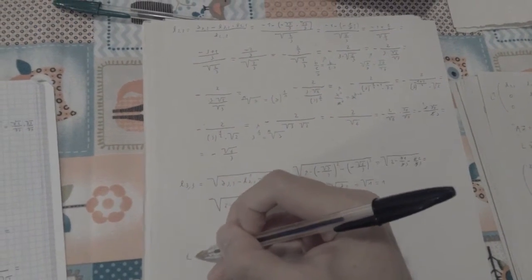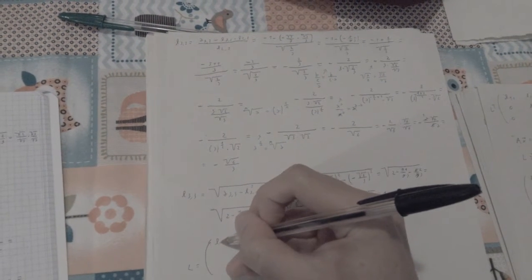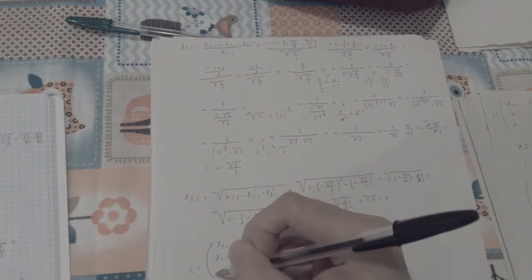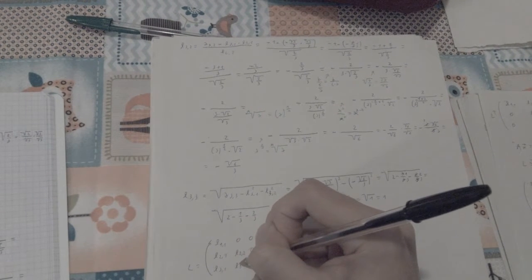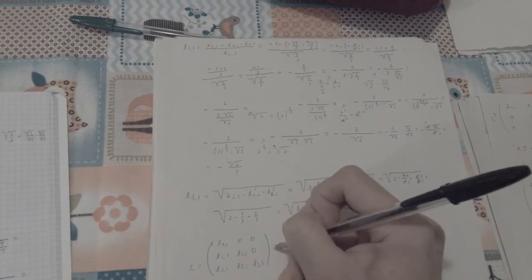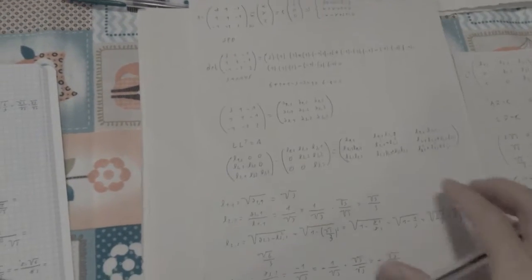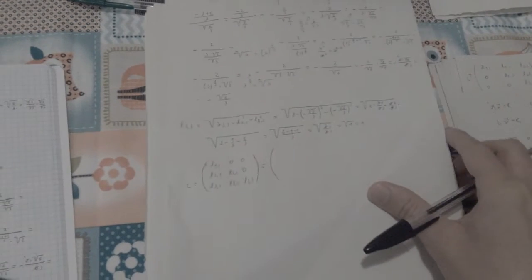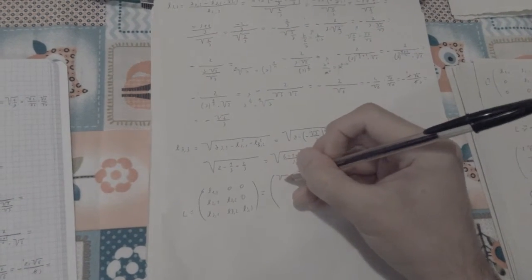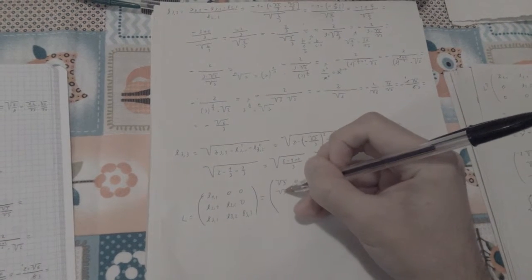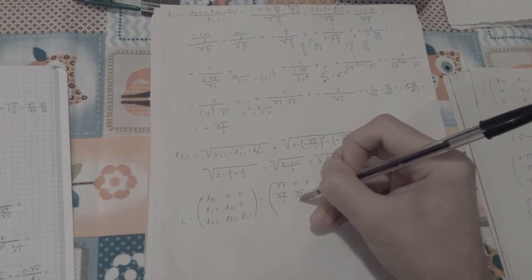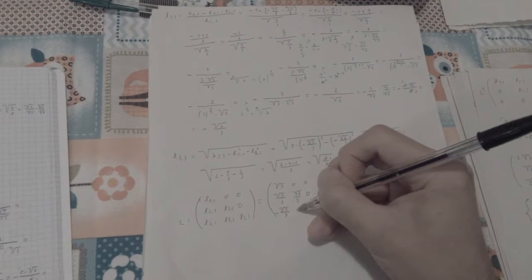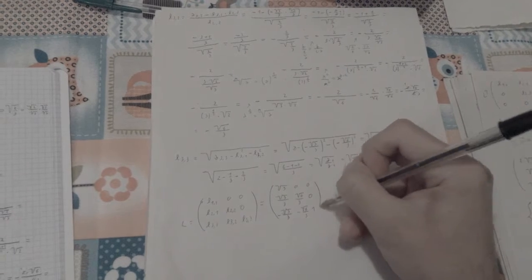So basically L is actually going to be the matrix given by L11, if you recall, 0, 0, L21, L22, 0, L31, L32, L33, and therefore I basically got square root of 3, 0, 0, square root of 3 over 3, square root of 6 over 3, 0, negative square root of 3 over 3, negative square root of 6 over 3, 1.